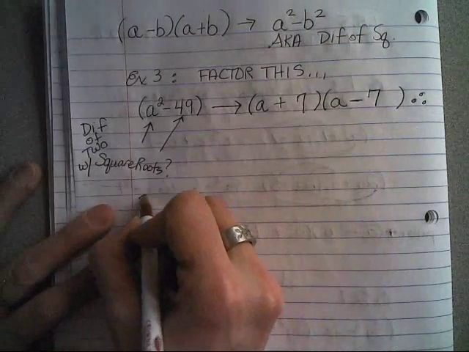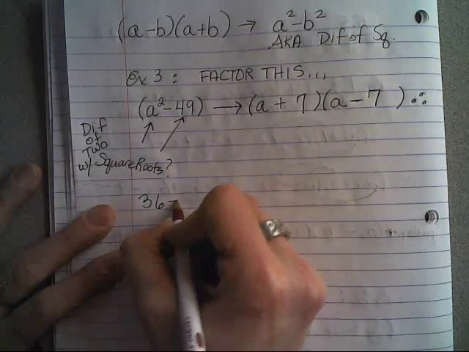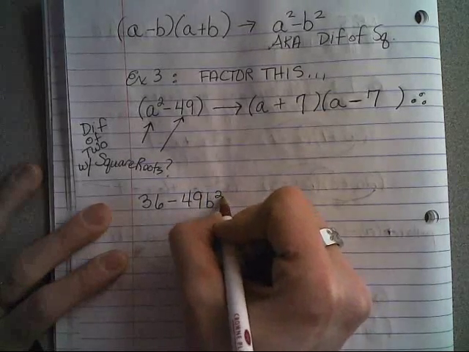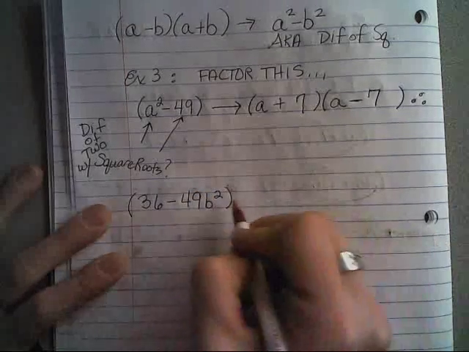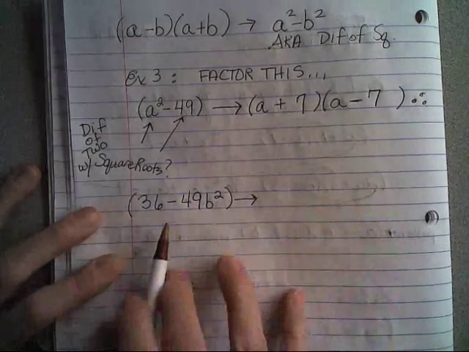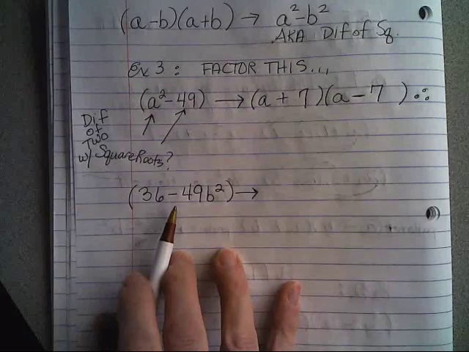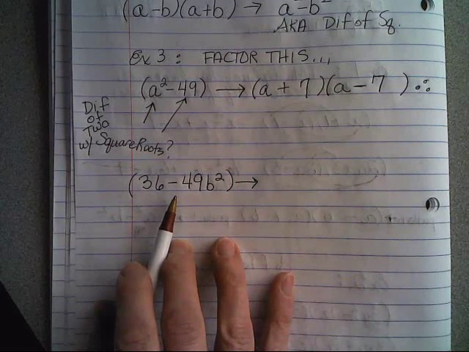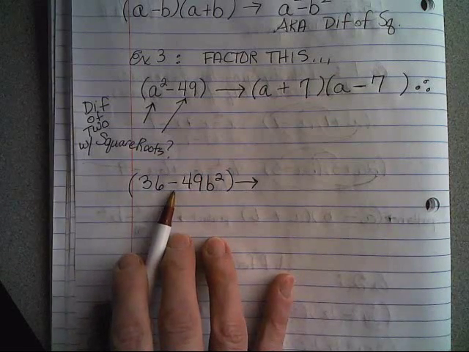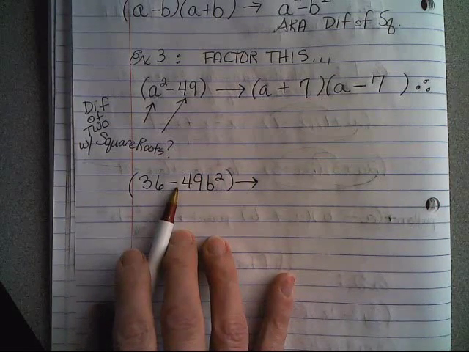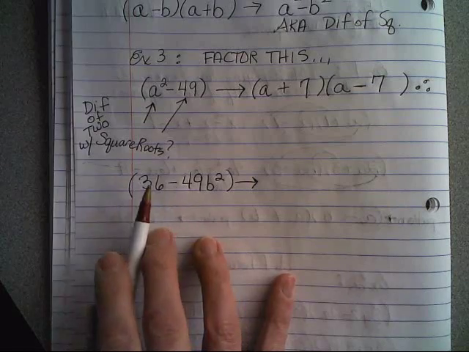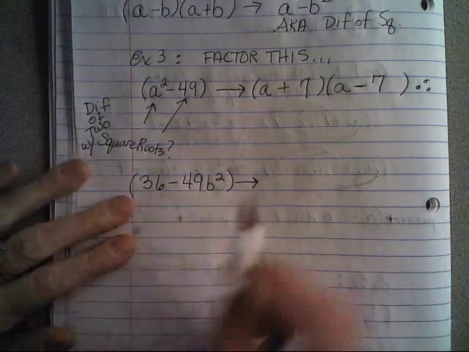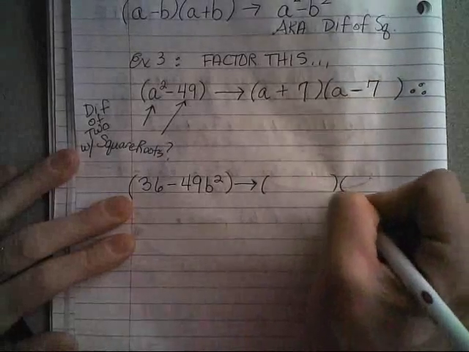Factor this. Again, I'm making it easy because all I'm giving you is this, and that's really all you're going to see in this lesson. Later in life, you'll have to distinguish between different things. But so, is this the difference of two things? Is this a binomial? Yeah. So it's a difference. Are these two items perfect squares? Yes. Then you can factor it as follows.